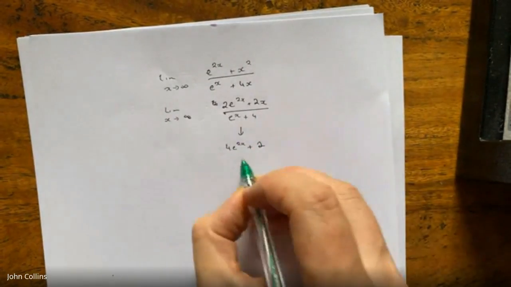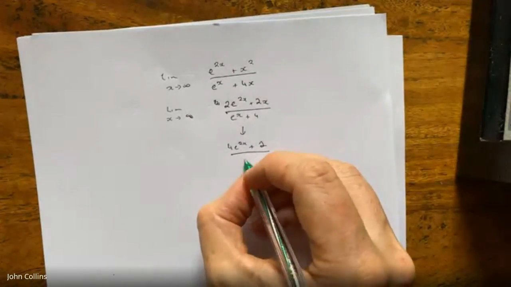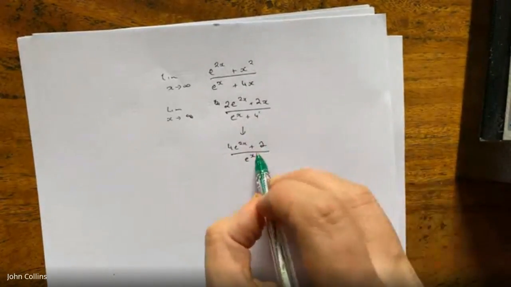I just want to get on the same page. I just stopped right there, sir. Or right there, because at the next point the 2 will go to 0, and then it's just going to be 8e^(2x) all over e^x. And then that 8 will just keep on getting multiplied by 2. But how did you get 1 over 0? I got 2 over 0 because e to the power of infinity is 0. So I got 0 plus 2 divided by 0.